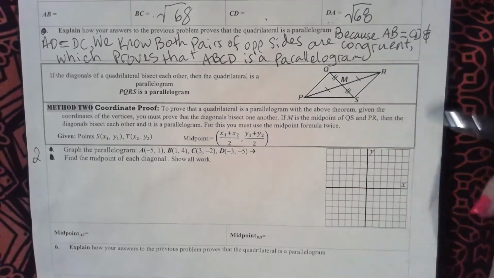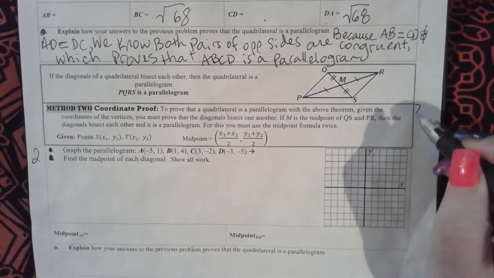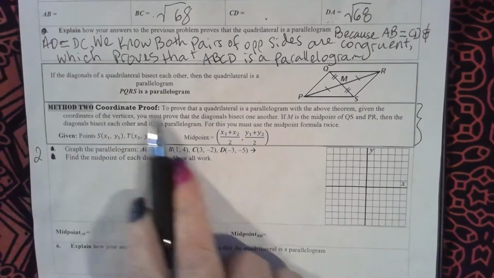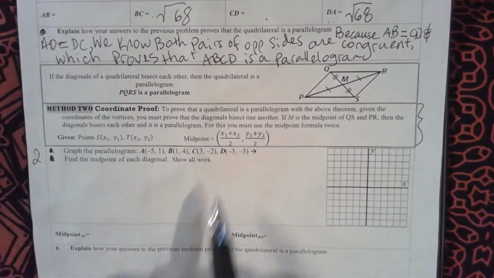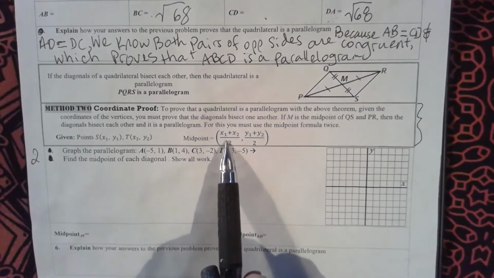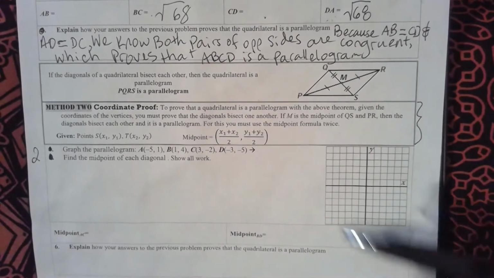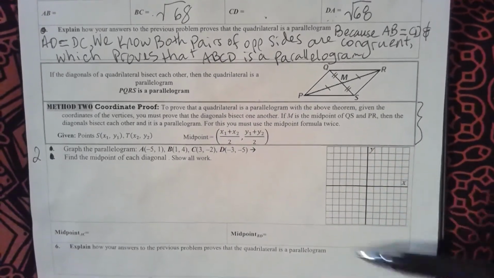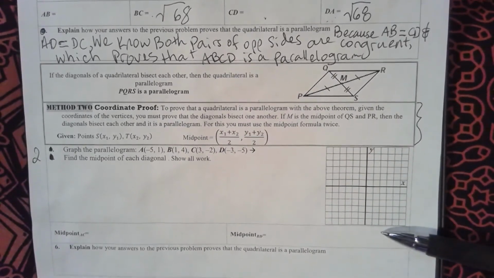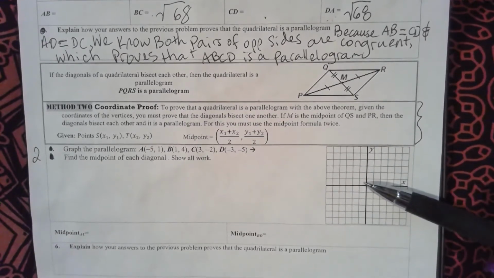So in each of these on your homework, on your assignment, it has a bit of an explanation. It has the formula. It gives you a graph to graph it. Now, I know that some of you have had troubles with this.